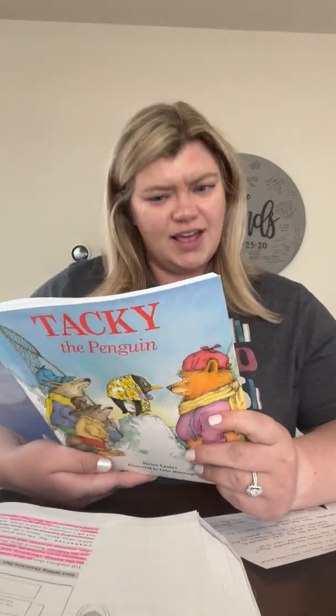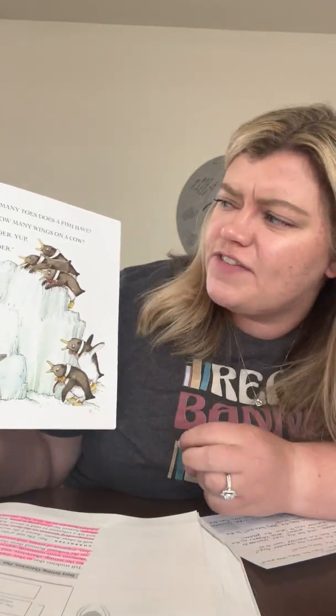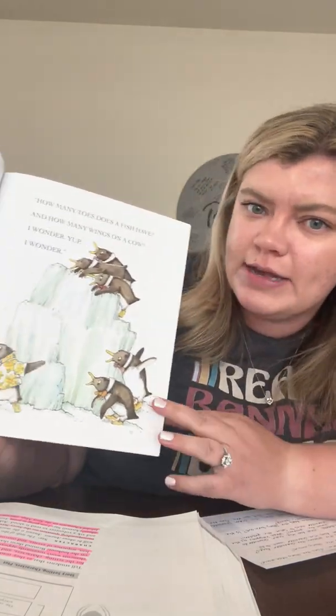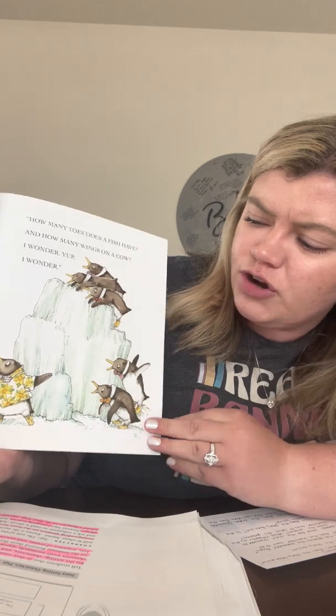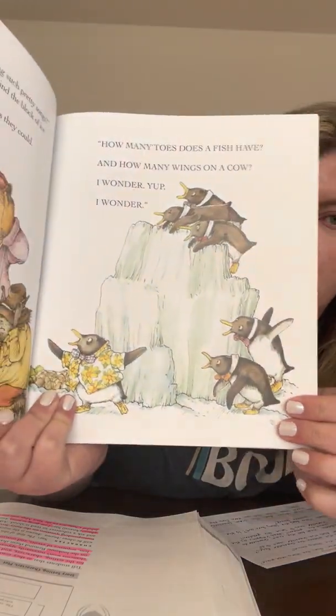Do you mean those birds that dive so gracefully? Tacky asked. And then he did a splashy cannonball and the hunters looked wet. Do you mean those birds that sing such pretty songs? Tacky began to sing, and from behind the block of ice came the voices of his companions, all singing as loudly and dreadfully as they could. How many toes does a fish have, and how many wings on a cow? I wonder, yep, I wonder.